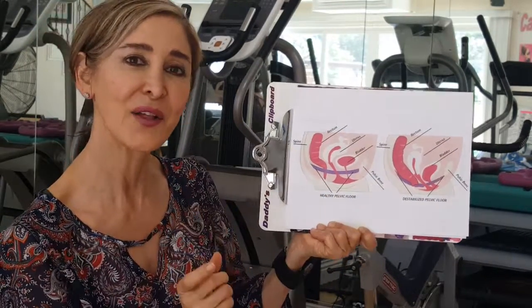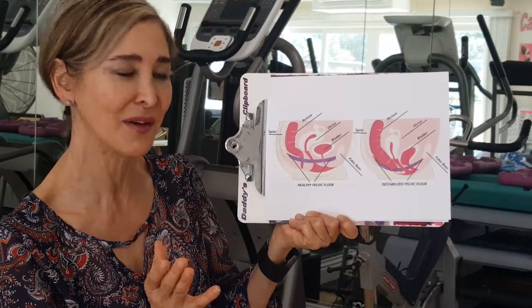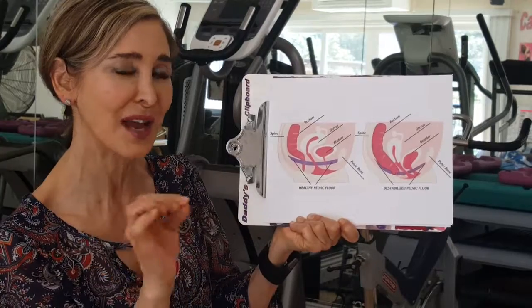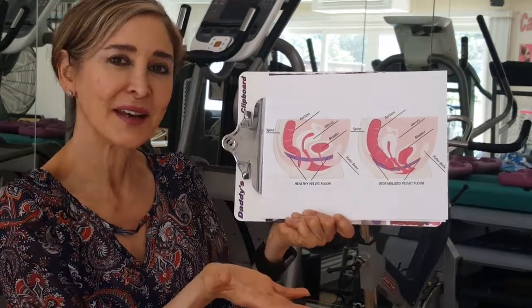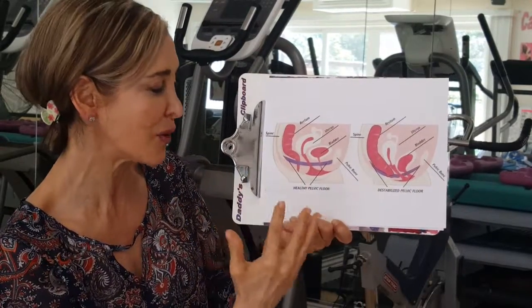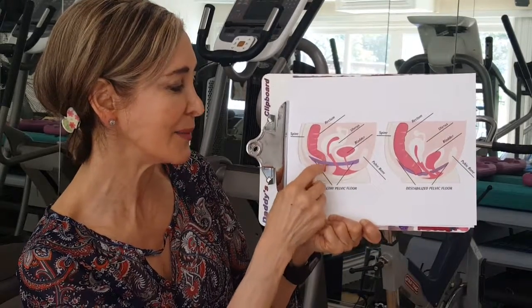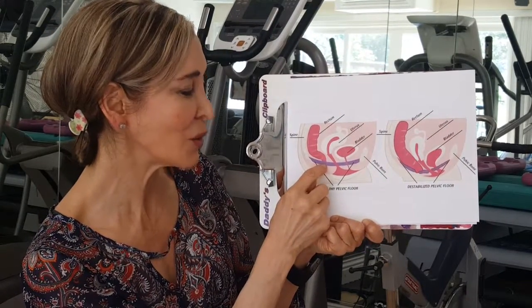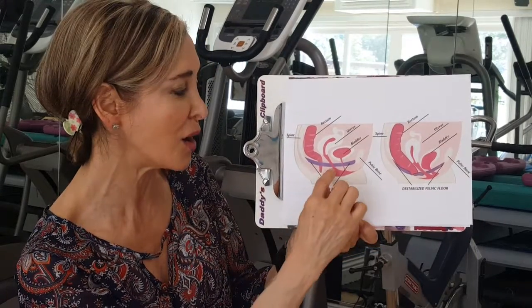All right, so see how this is a firm foundation? This is a healthy pelvic floor. That means the muscles of the pelvic floor, actually there's a few, are elevated and firm, so everything else is held in properly. Notice how the rectum goes in between the fibers of the muscular wall.